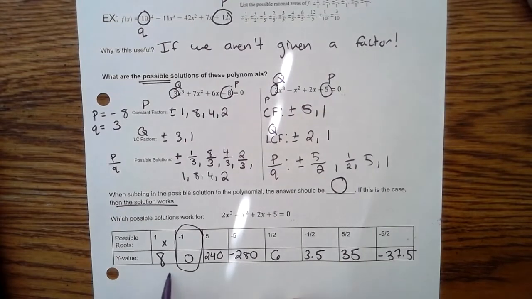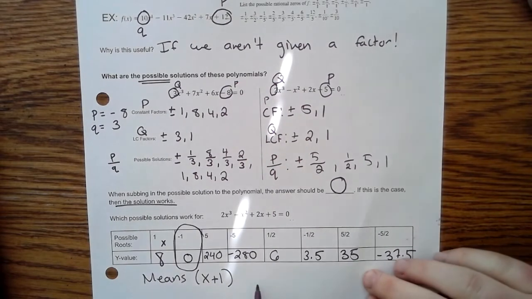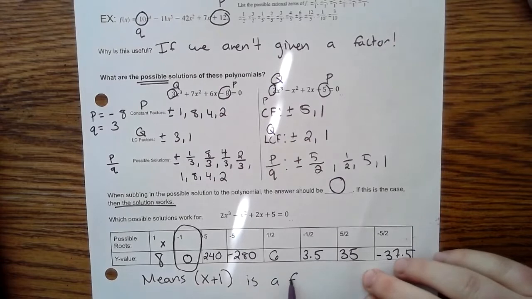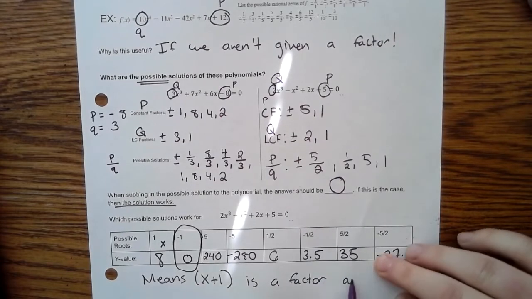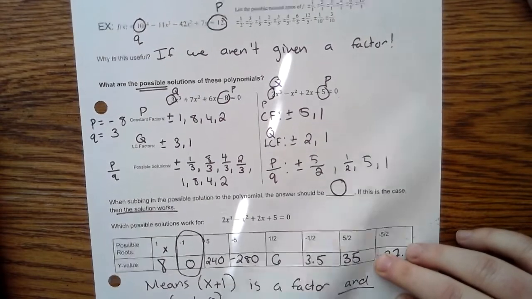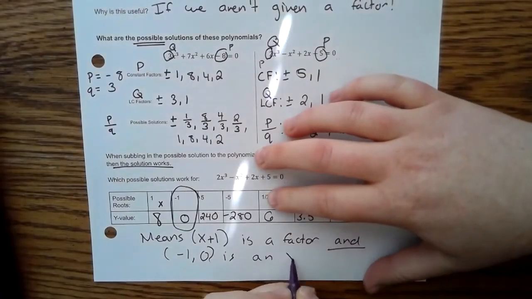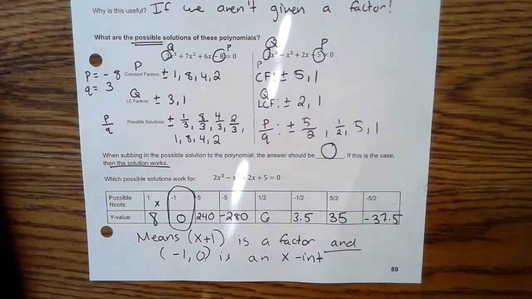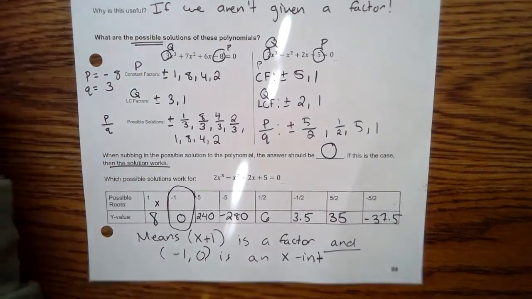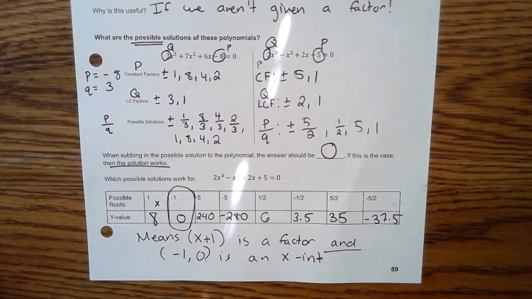This means x plus 1 is a factor and (-1, 0) is an x-intercept. This is a really powerful tool because until now we had to factor and graph and solve, but now we just do the rational root theorem and we get all of our answers.